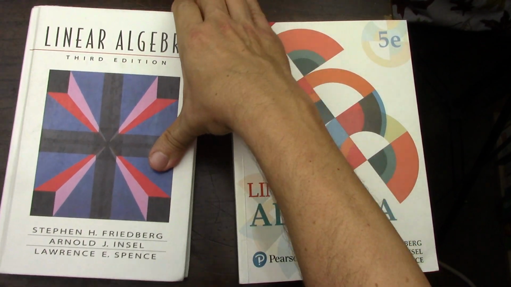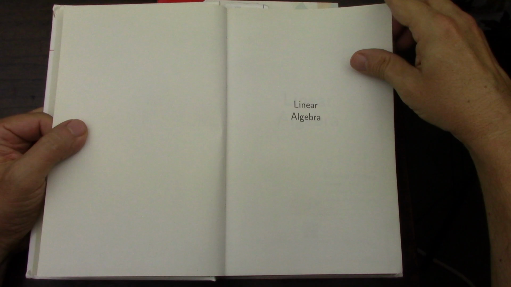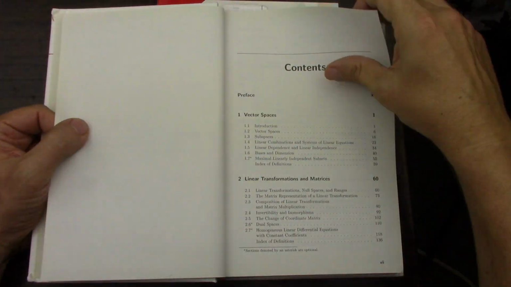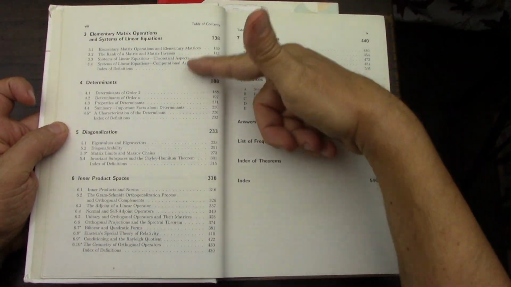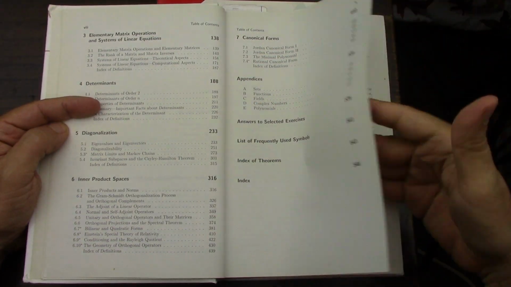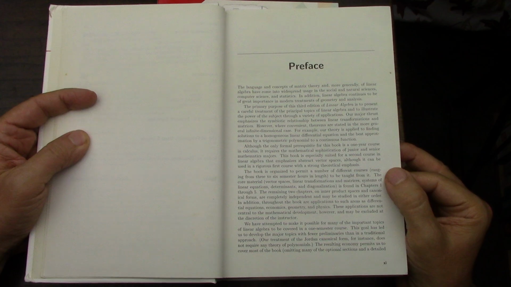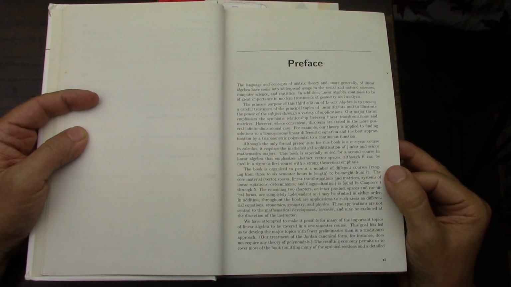3rd edition, I think, is almost identical. I'm not going to go through section by section what the differences are. But see, it's just got vector spaces and it's got the canonical forms. Very similar organization.